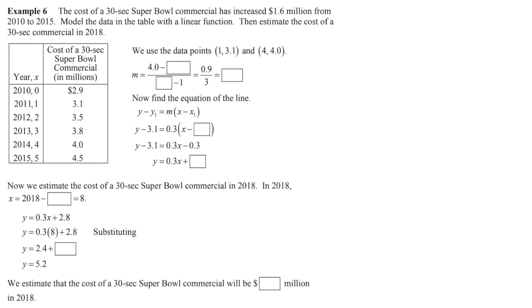The cost of a 30-second Super Bowl commercial has increased 1 and 6/10 million from 2010 to 2015. Let's model the data in the table with a linear function, and then we're going to estimate the cost of what it might be for 2018. Notice that each year is associated with an X value. Instead of using such large X values such as 2010, 2011, 2012, notice that we're starting off the year 2010 as year 0, and we're working our way up.